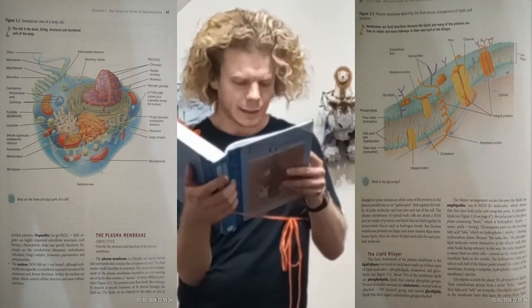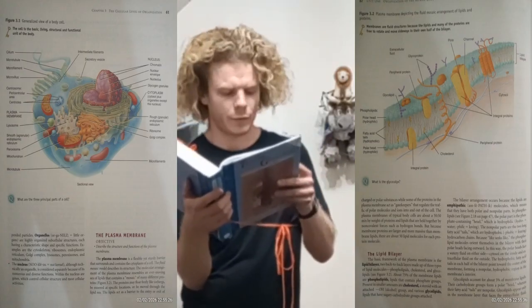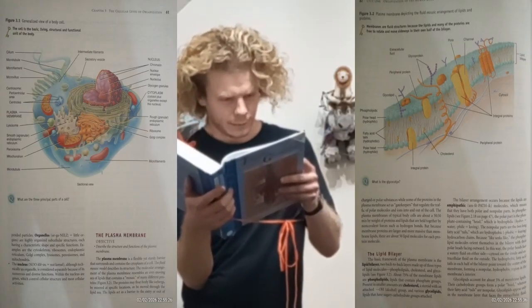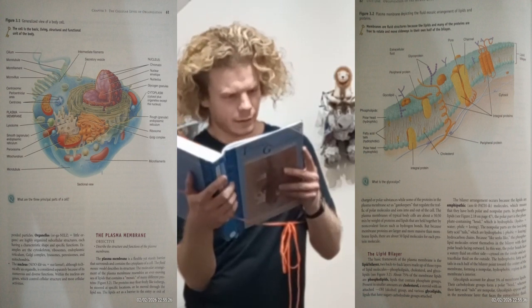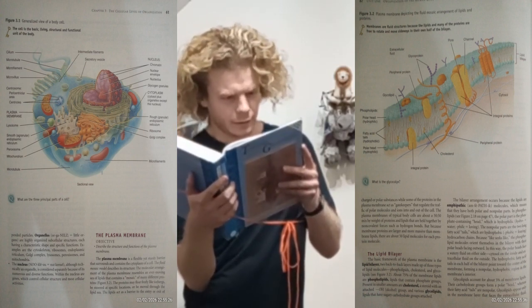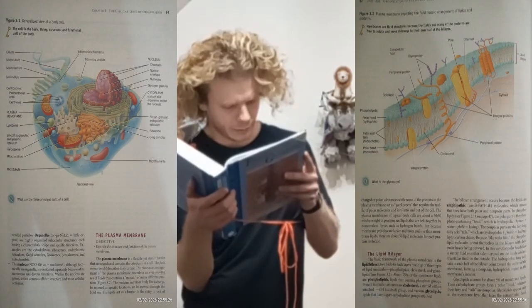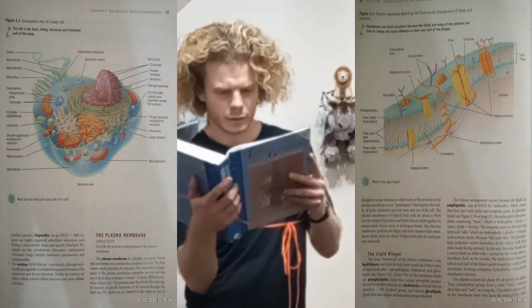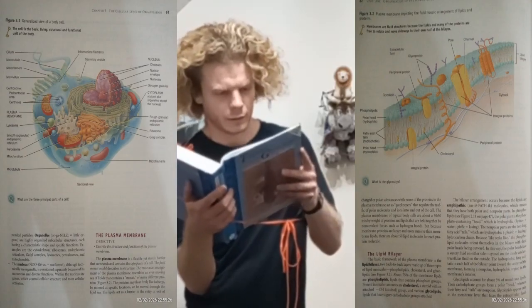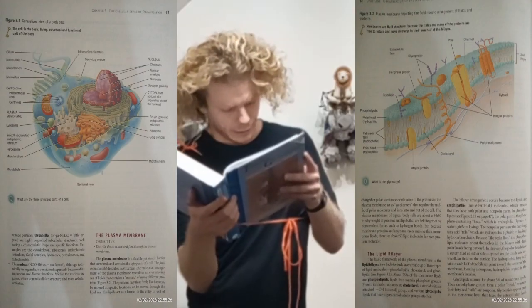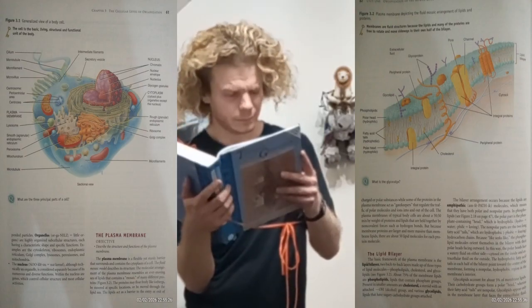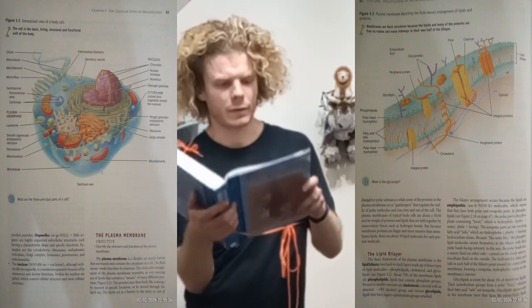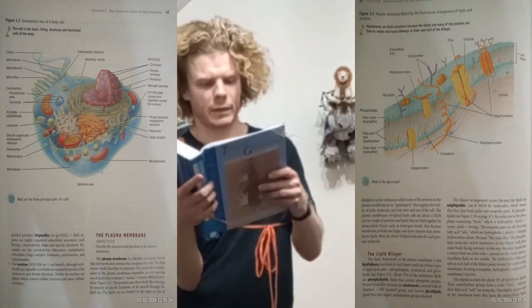Two back-to-back layers made up of 3 types of lipid molecules: the phospholipids, cholesterol, and glycolipids. Phospholipids, cholesterol, these yellow things, and glycolipids, the purple ones. Okay, whatever, they're different ones.